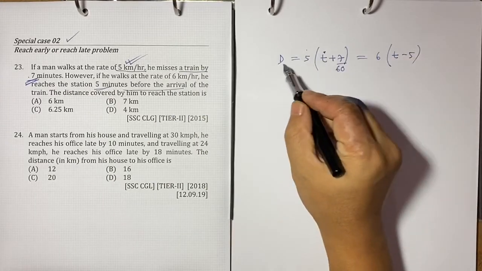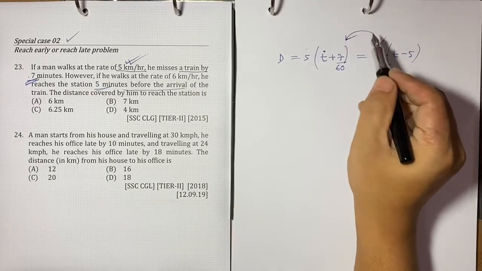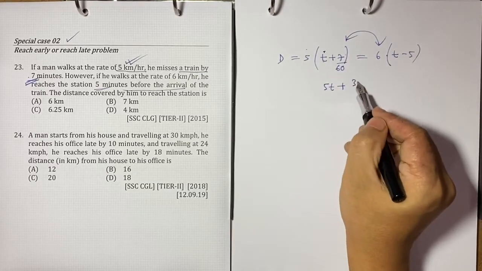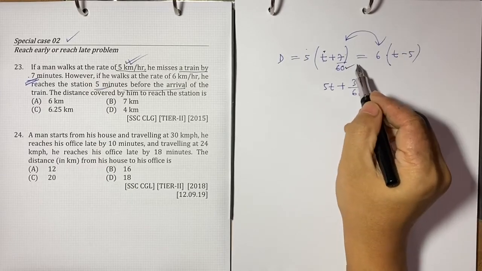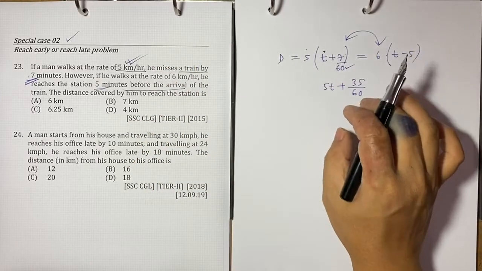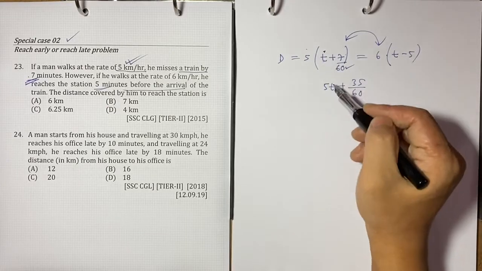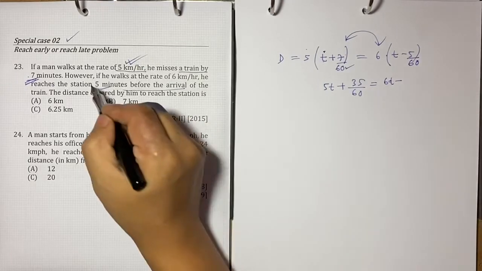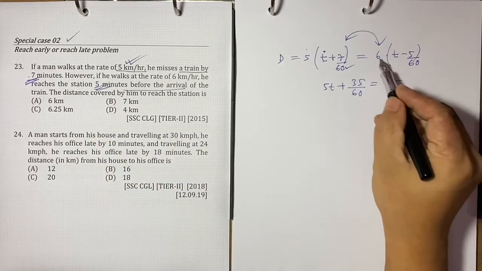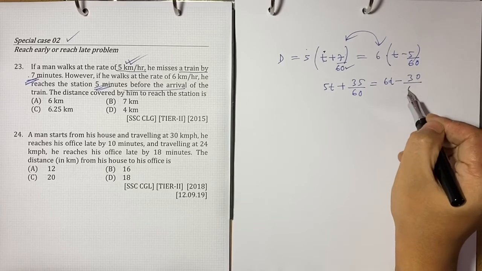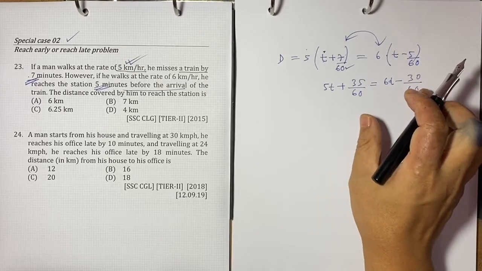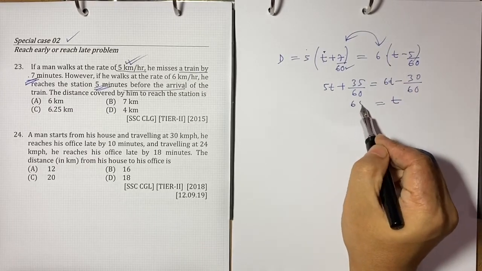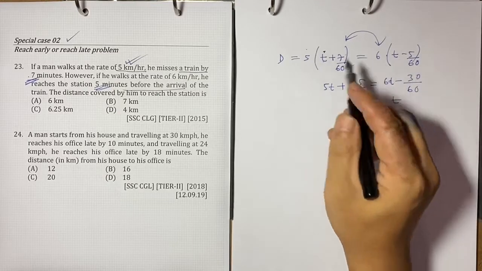So in this case we have two equations to calculate. It will be 5 into t plus 35 by 60, equal to 6 into t minus 5 by 60, which is 30 by 60. Solving, t equals 65 by 60.